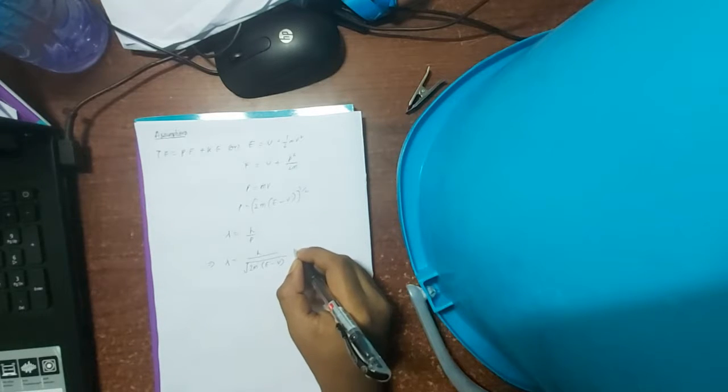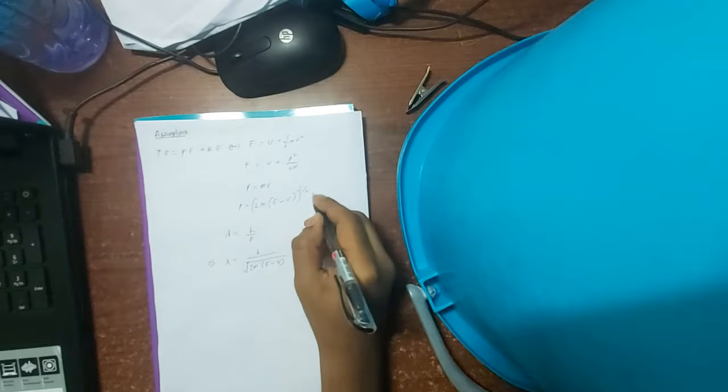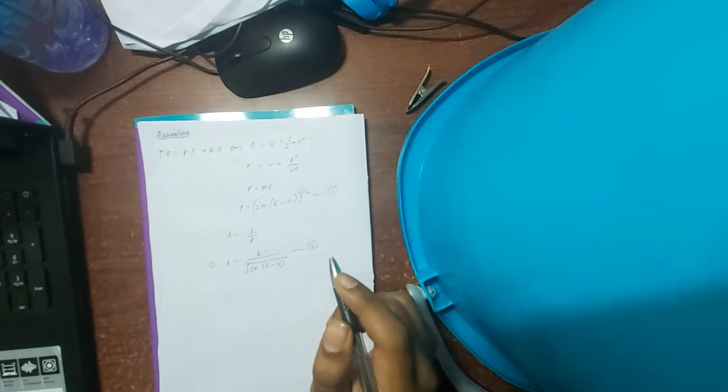Let this be equation number 2 and the earlier one be equation number 1.